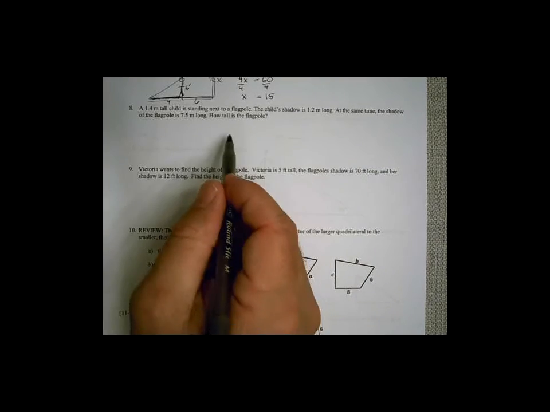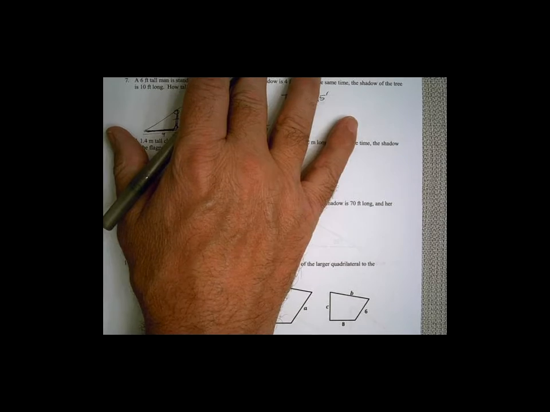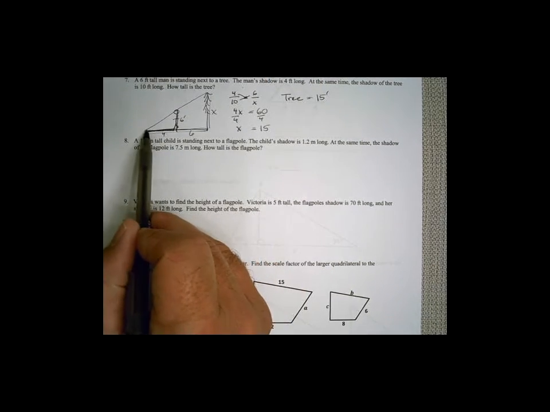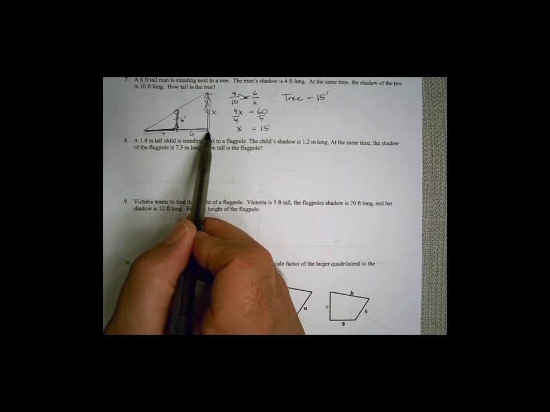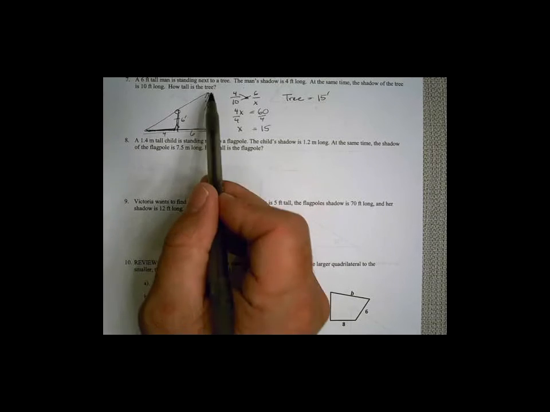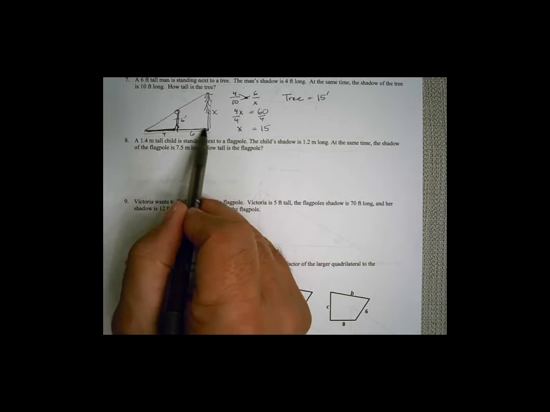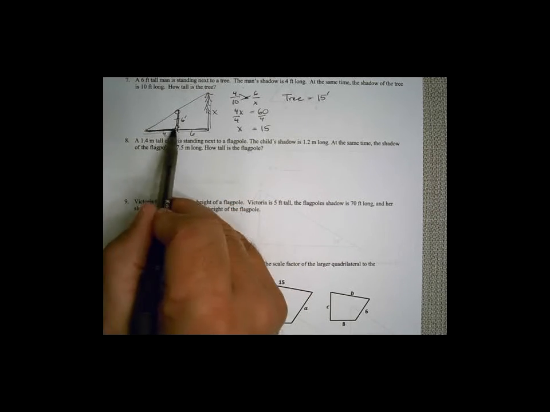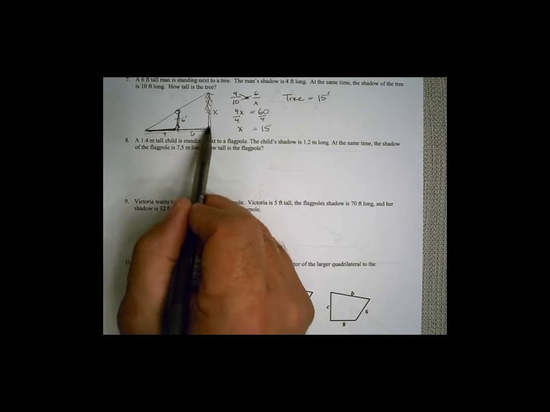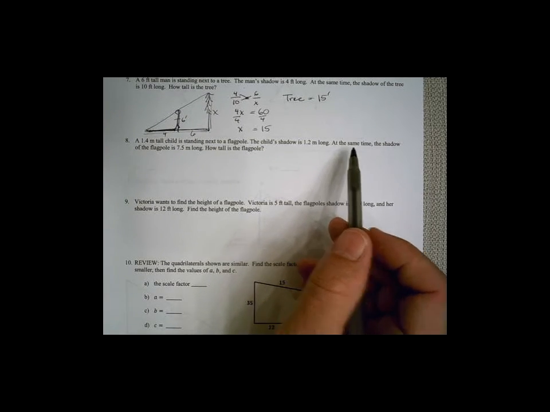Okay, so you're probably going to do something similar there in number 8. Oh boy, I didn't leave you much room, did I? Hopefully you saw that okay. So I said the man was 6 foot tall and had a 4 foot shadow. We were looking for how tall the tree was, but we knew it had a 10 foot shadow. So 4 plus 6 equals 10. And we drew that triangle. Remember, we're always going to draw triangles. So we said 4 is to 10 as 6 is to x. Okay? All right. Moving on to number 9.